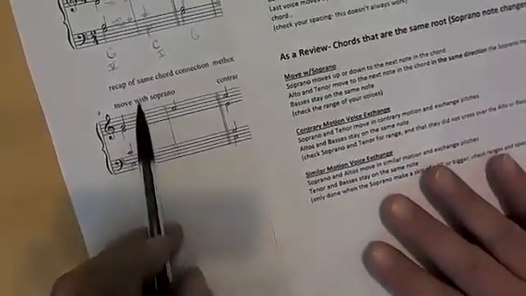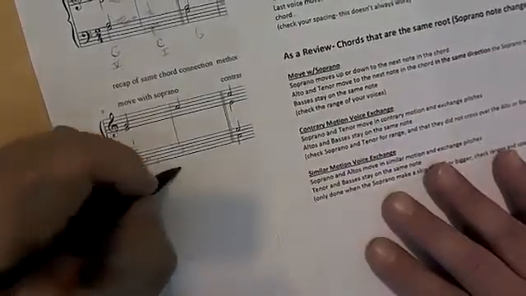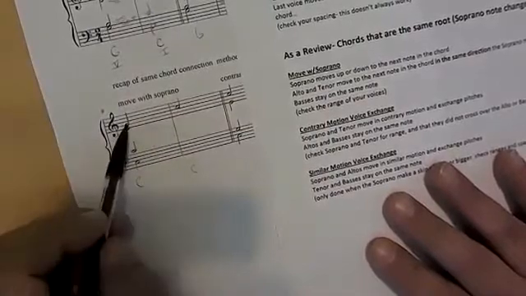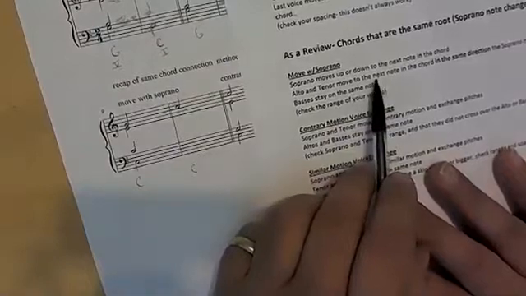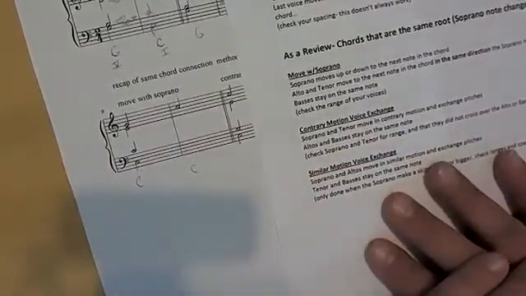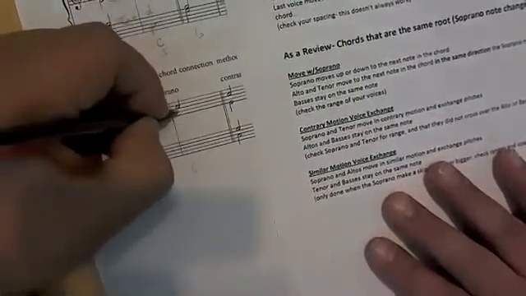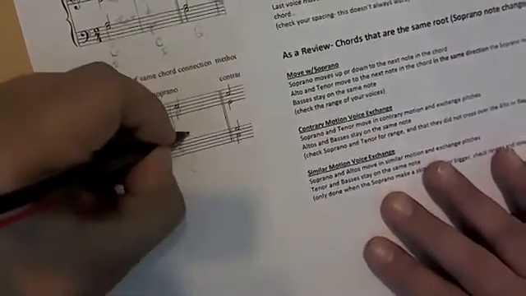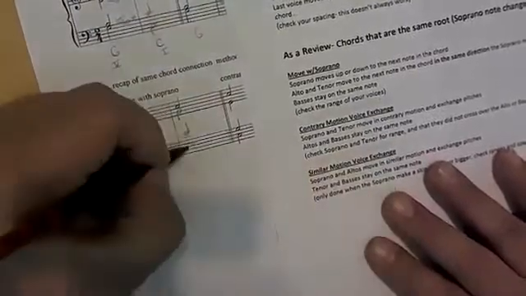All right. Move with soprano is: soprano moves up or down to the next chord tone. Well, we're on C chords, right? And yes, it moved up to the next chord tone. G goes up to C. All right, good. Alto and tenor move to the next note in the chord in the same direction that the soprano moved. So the soprano went up to the C, so the alto is going to go up to the G. That's the next note in the C chord. And the tenor is going to go up to the E. That's the next note there. And then it says basses stay on the same note.